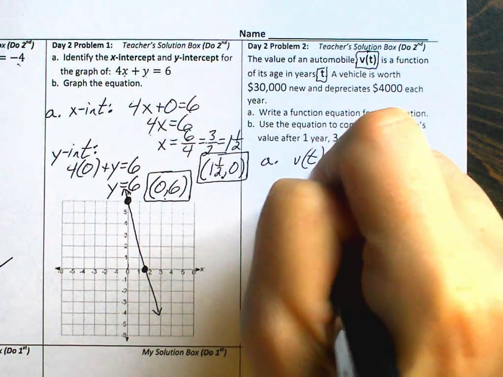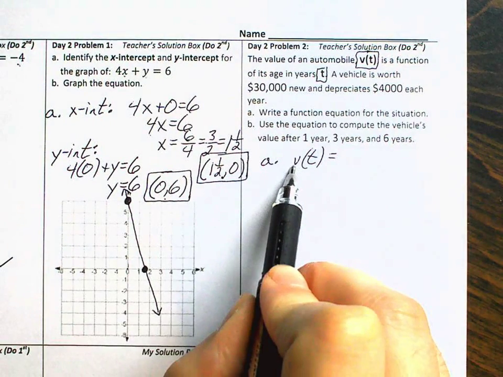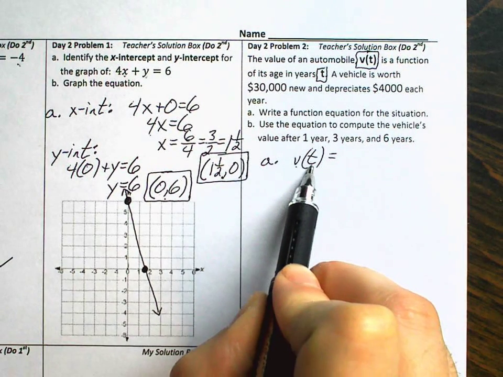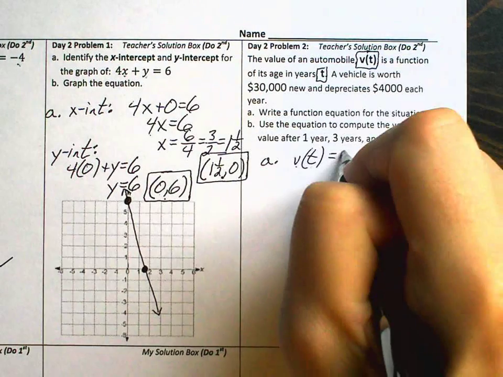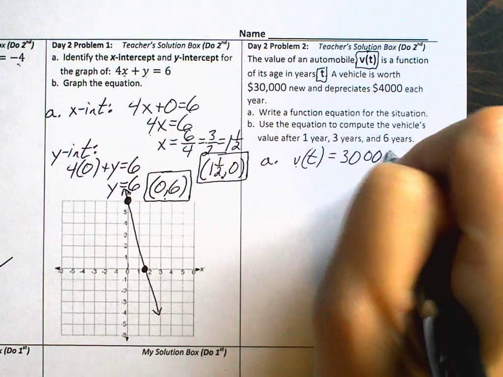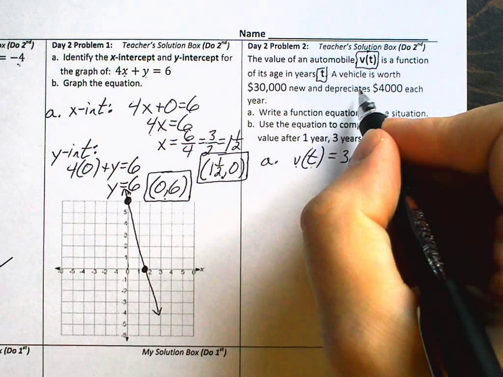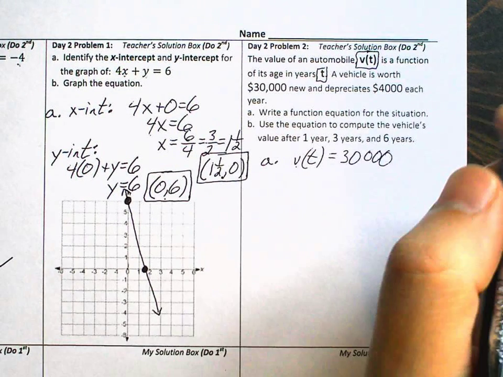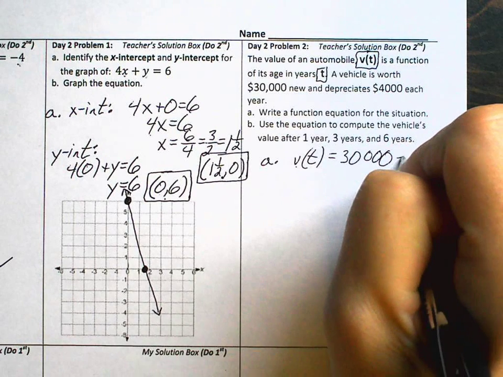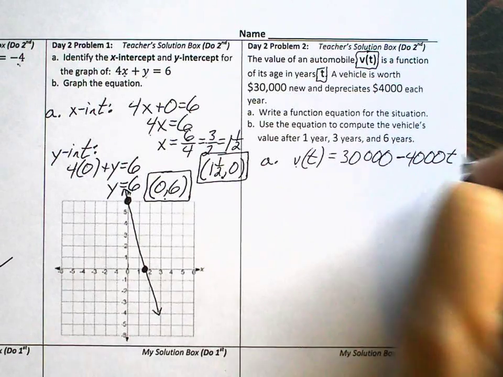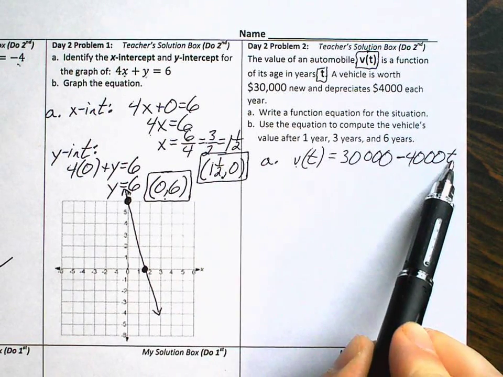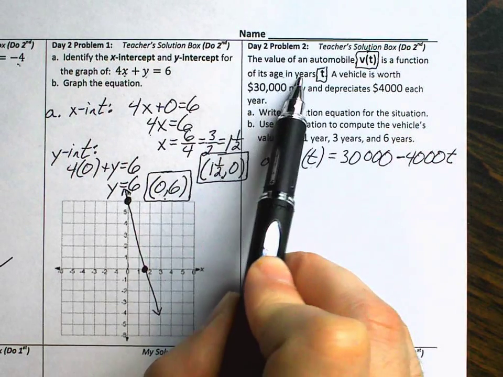V of t equals the value of an automobile after t years. That's what that symbol means. $30,000 to begin with, and it depreciates, meaning it loses value each year. So minus $4,000 times t, where t is representing the age in years.